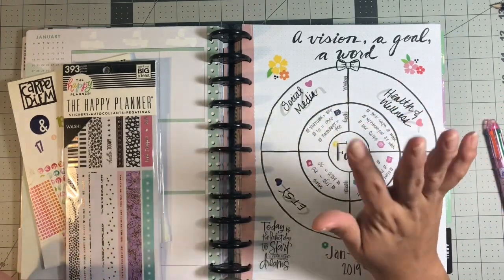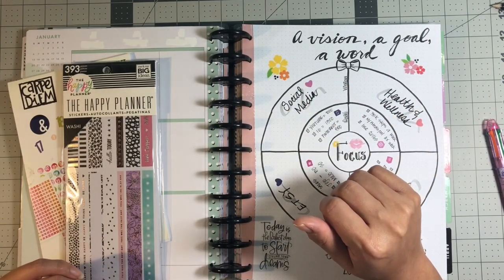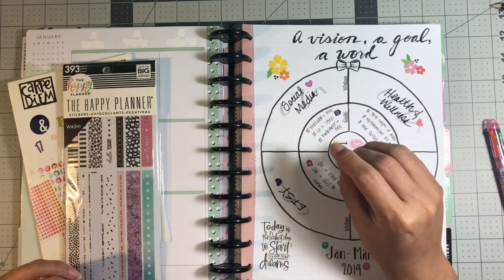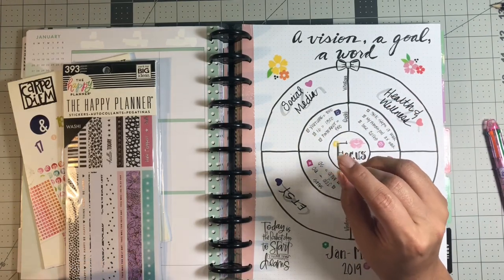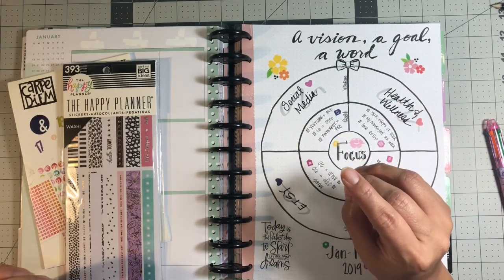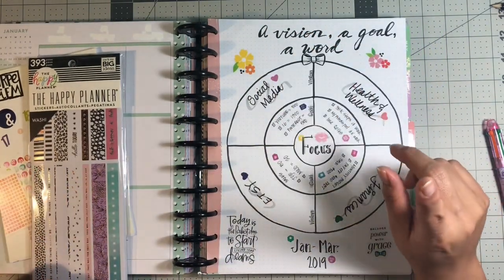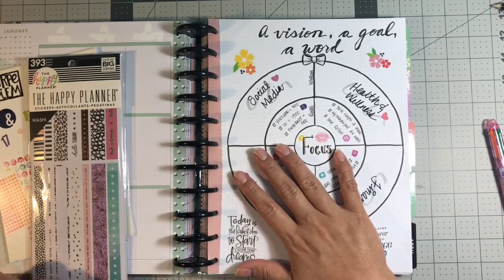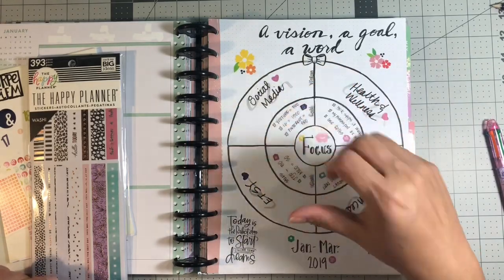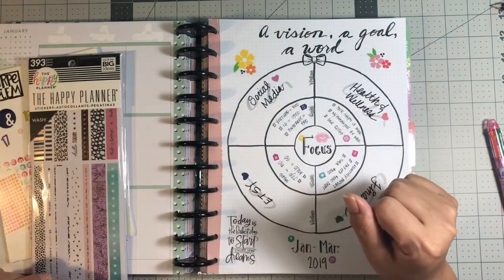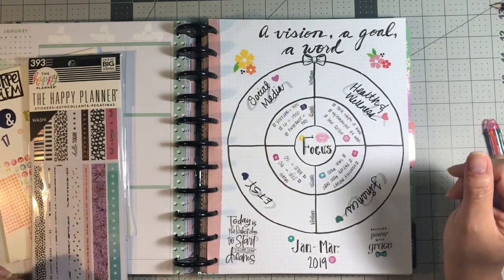Now, this is my big happy planner. This is the very first happy planner that I purchased, and I started it in October 2018, so I am fairly new at this. It is the happy planner that I utilize for my social media and my business tracking. And when I did my video for a vision, a goal, and a word, I said that every week I would be migrating this forward so that I could see what it is that I want to focus on and incorporate that into my monthly or my weekly spread. And so that's why it's open to this.